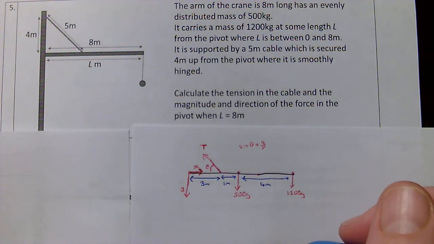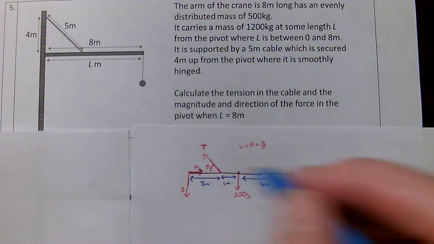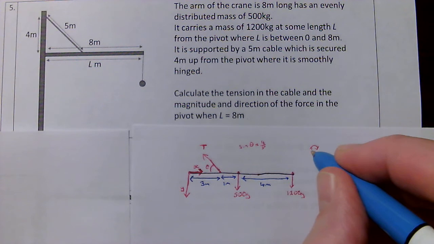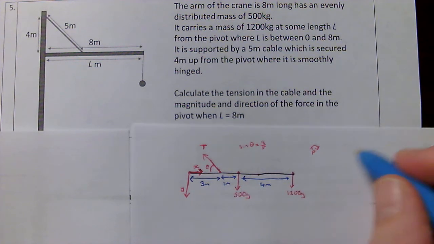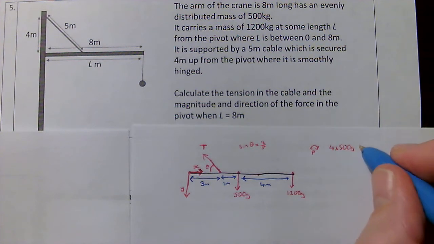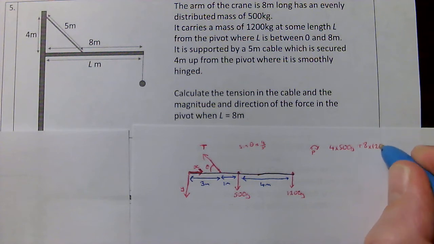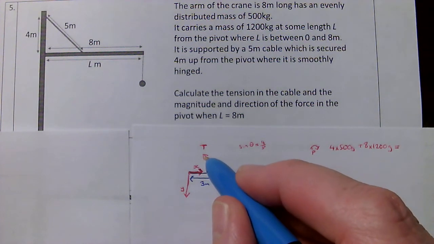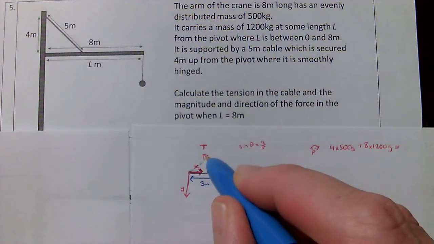Okay, so once we've done that, we can do this in exactly the same way. This is our pivot here, so we're going to start by taking moments about the pivot. If we look at our clockwise moments, I've got 4 times 500 G plus 8 times 1200 G is going to equal, now we need to be super careful here, and let's have a look at Y. The effective distance here is going to be this green line here, where that is a right angle.